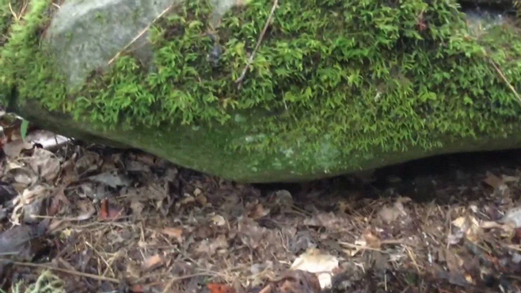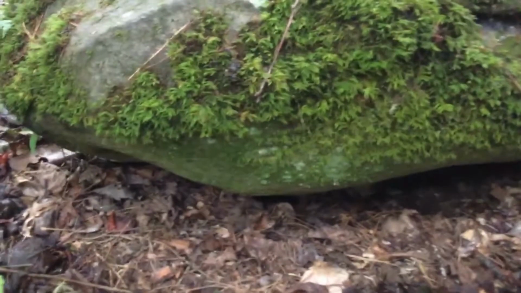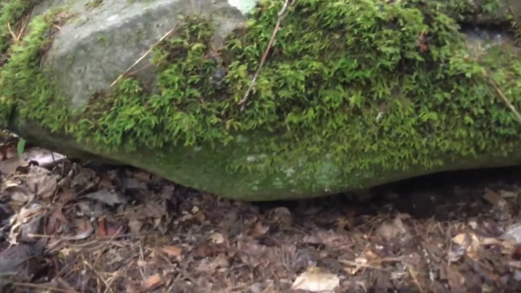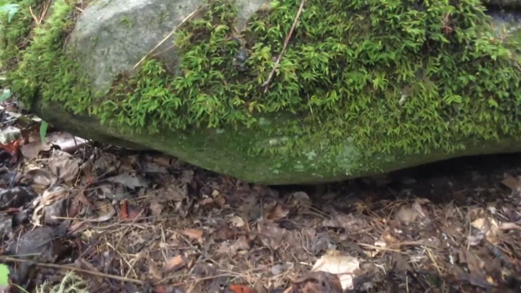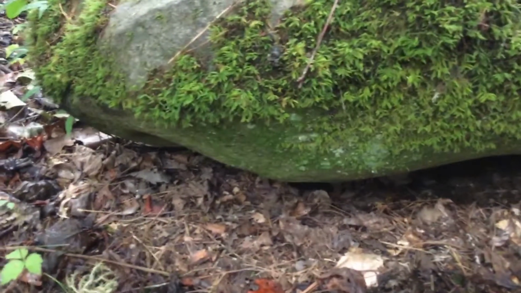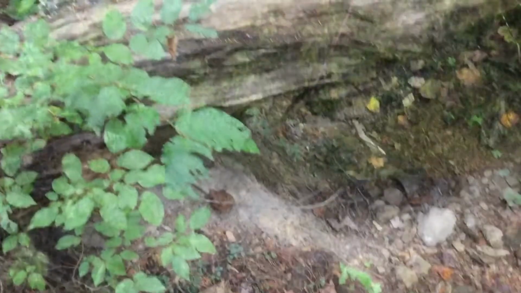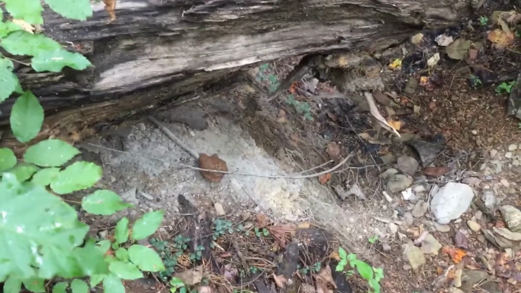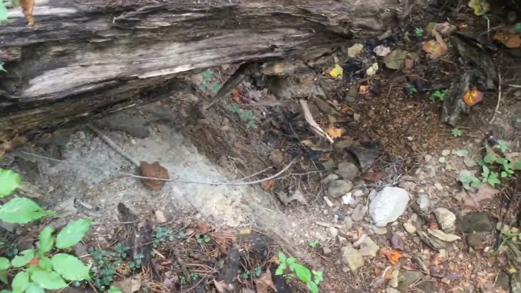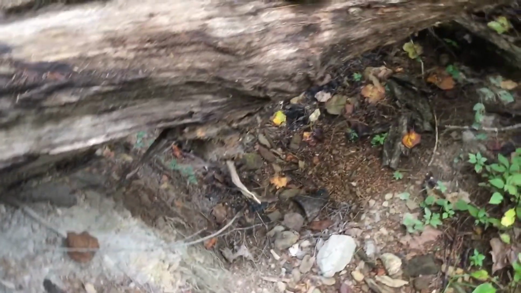You will always be able to find something dry in the forest if you look for it. You know where to look. That's a perfect example right there. Here's another example of dry. See that line right through there under that tree? That's where the rain hadn't hit.